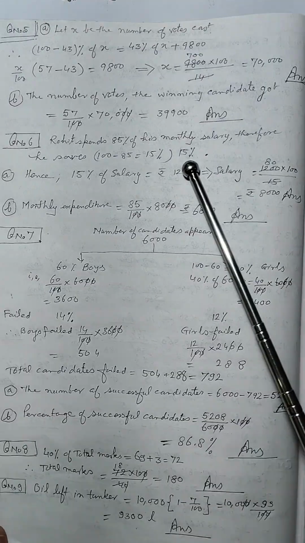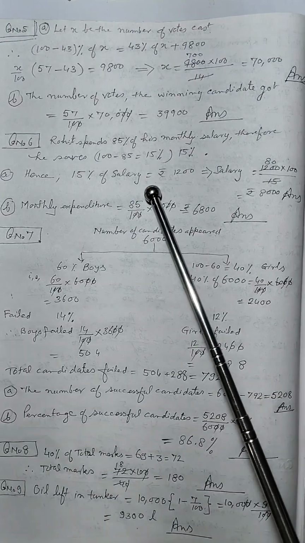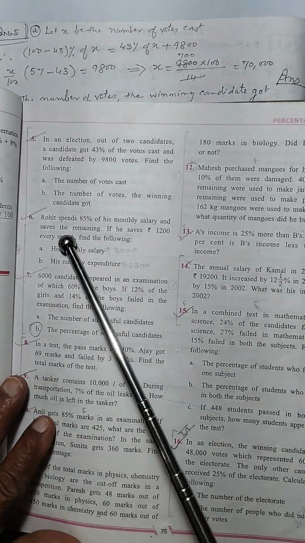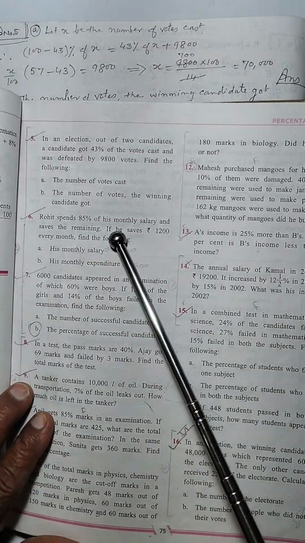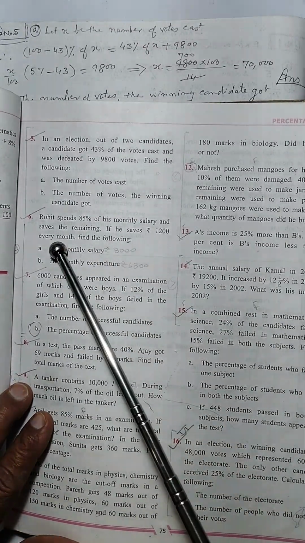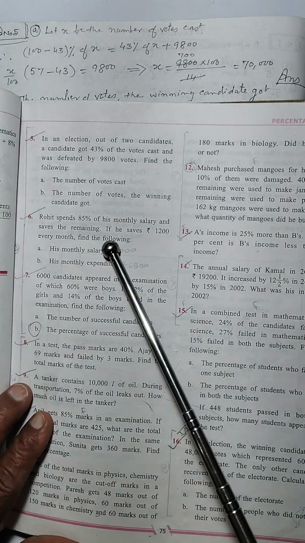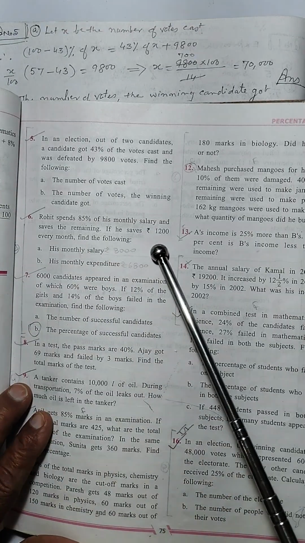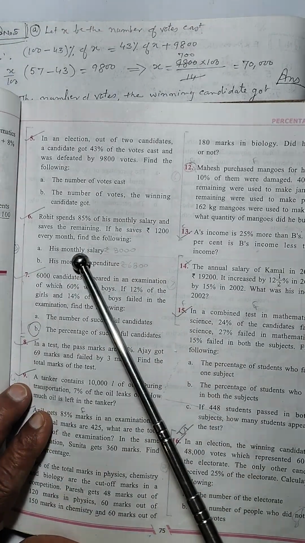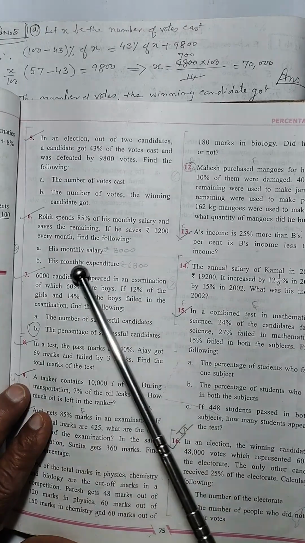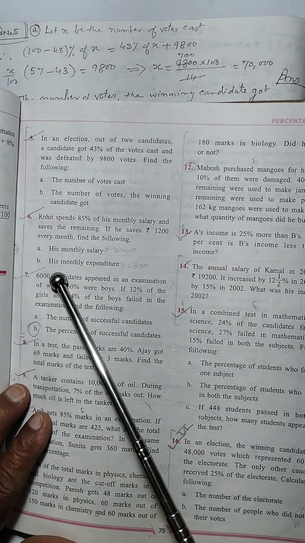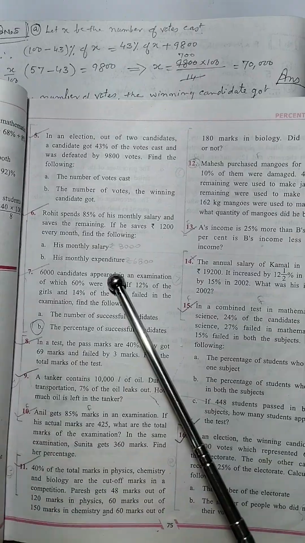Now come to question number 6. Rohit spends 85% of his monthly salary and saves the remaining. If he saves rupees 1,200 every month, find the following: his monthly salary, his monthly expenditure.